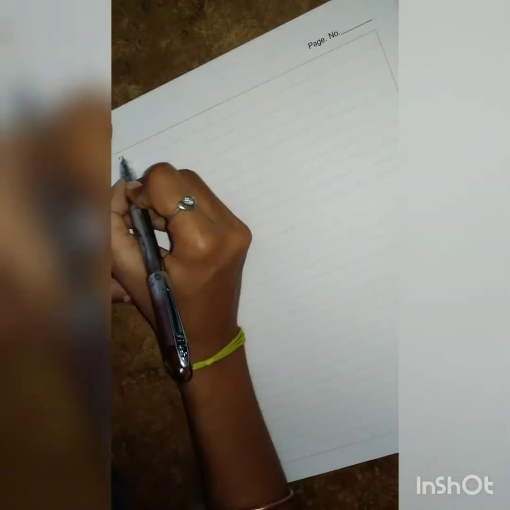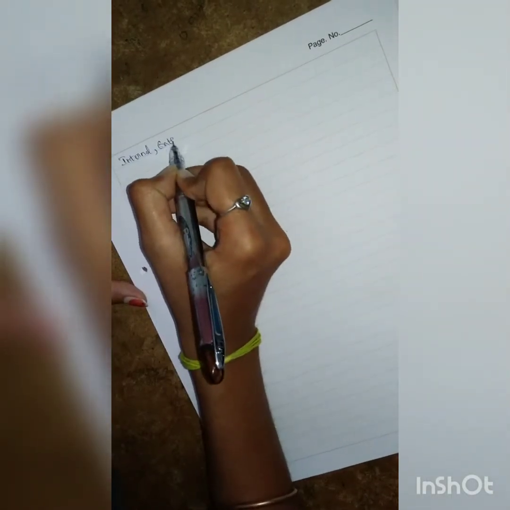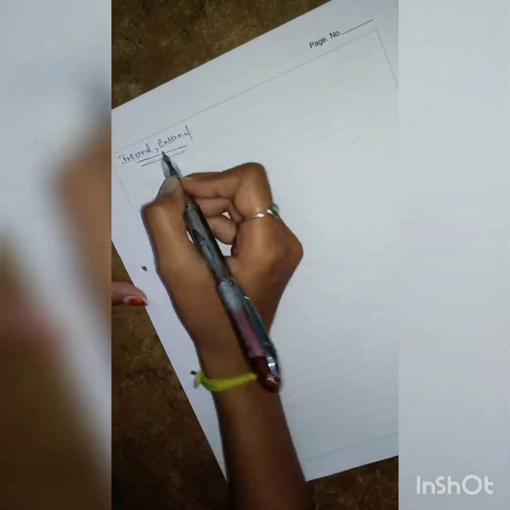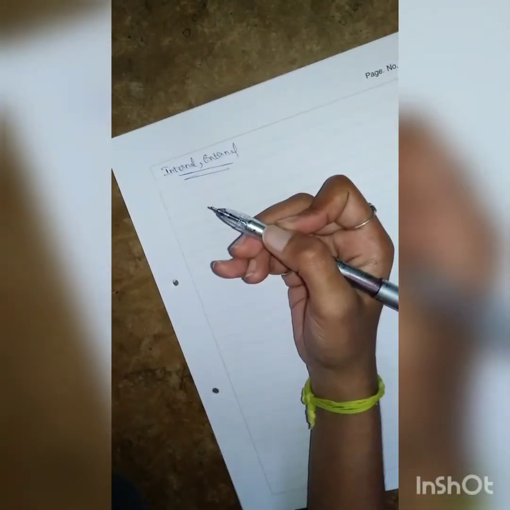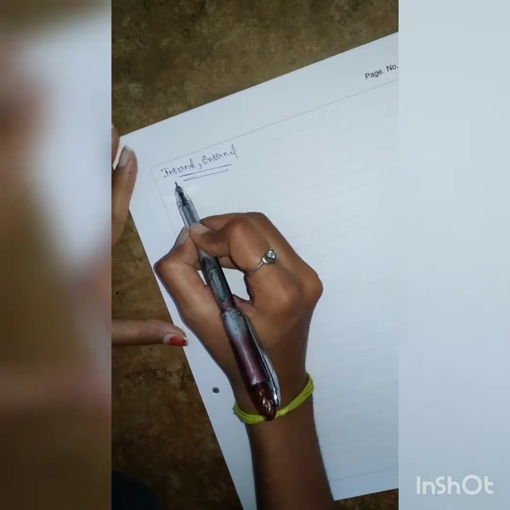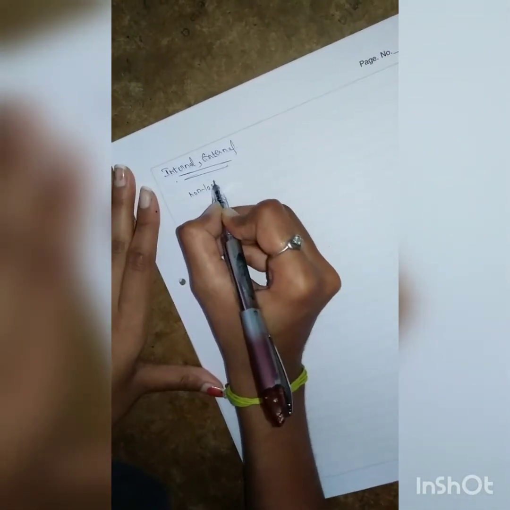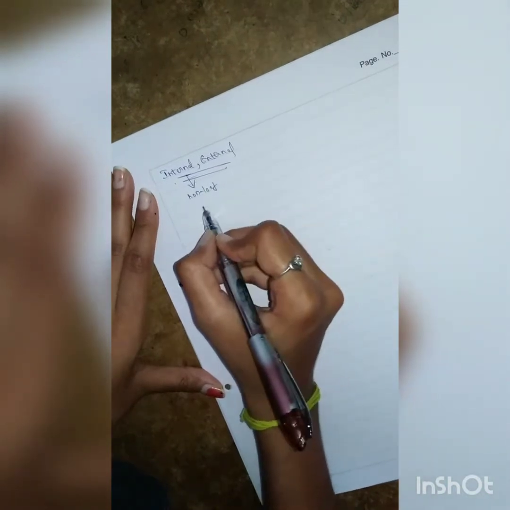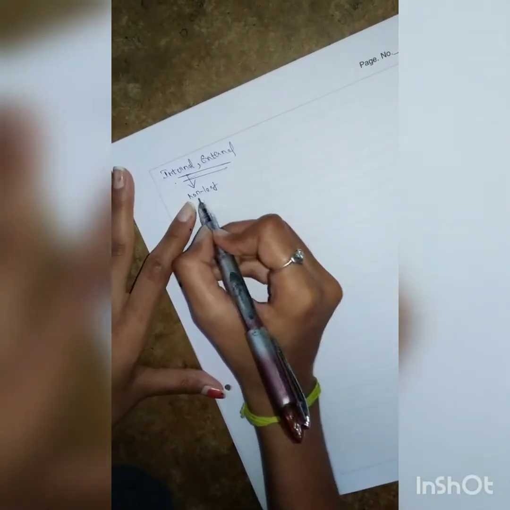And now we have internal nodes and external nodes. What are internal and external nodes? An internal node is nothing but a non-leaf node, that is, a node which has children.